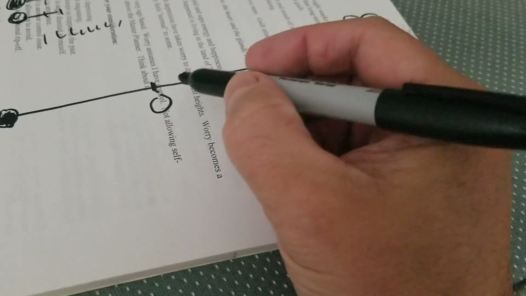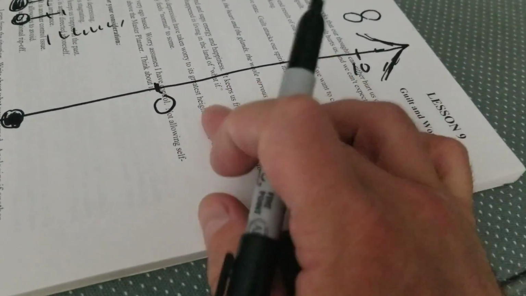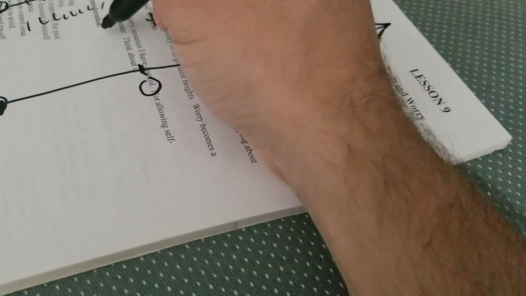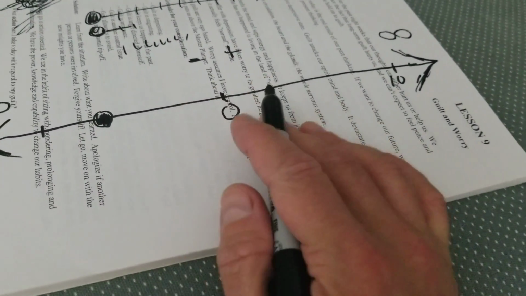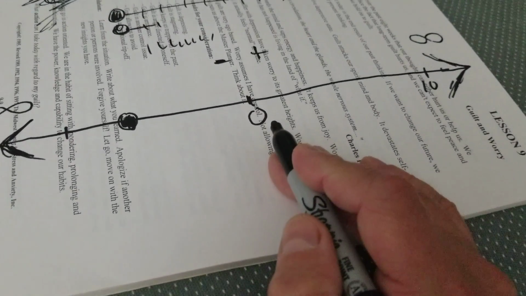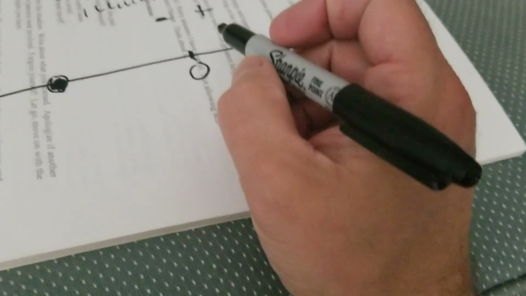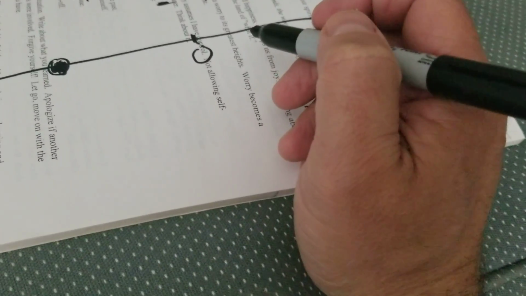So anyway, anything growing, anything above 0 would be positive. Anything below 0 would be negative. And you'll hear negative and positive, but basically in second grade they'll say you can't have anything lower than 0. Yes, you can. Yes, you can. You can have an infinite number of things less than 0.